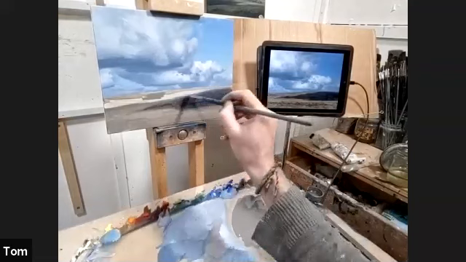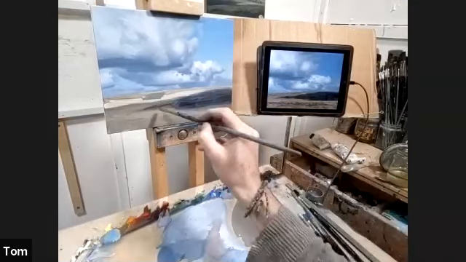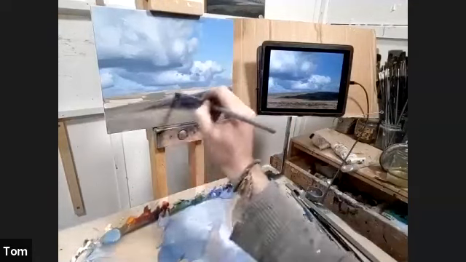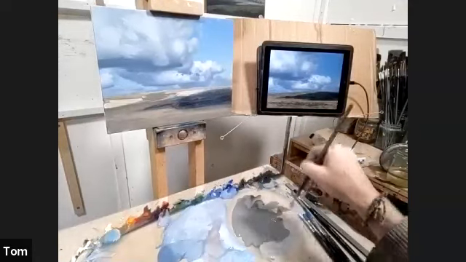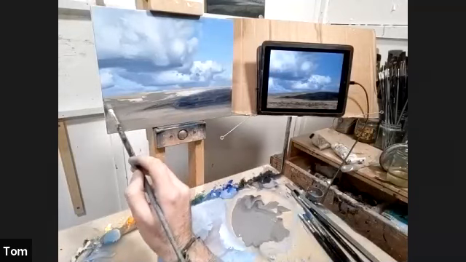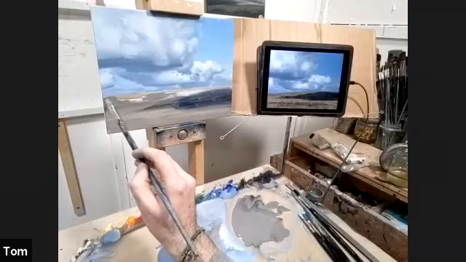And because this is a shadow, it has to have a very, very soft edge. It just has to, or it won't look right. So this paint is really thin that I'm putting on now. Very, very thin. And I'll come up to the horizon.